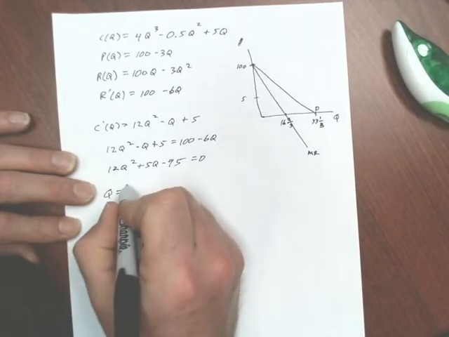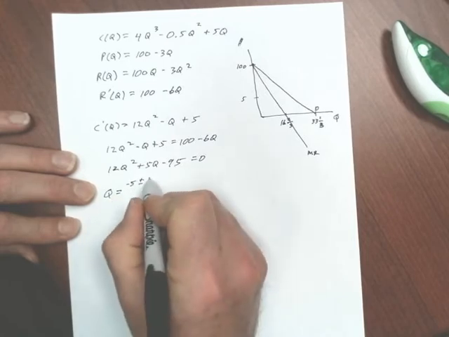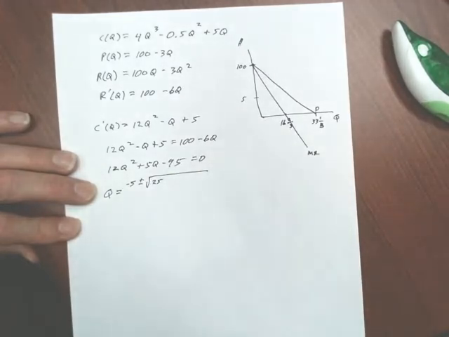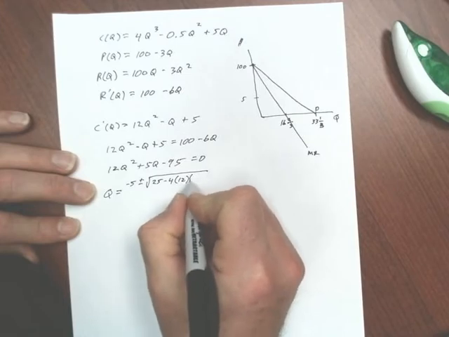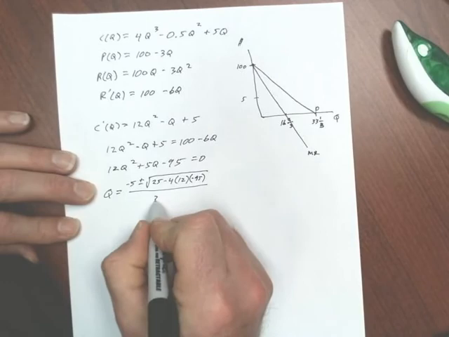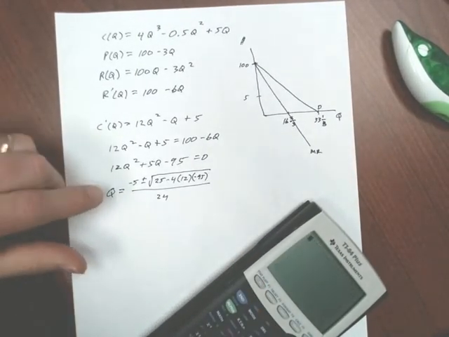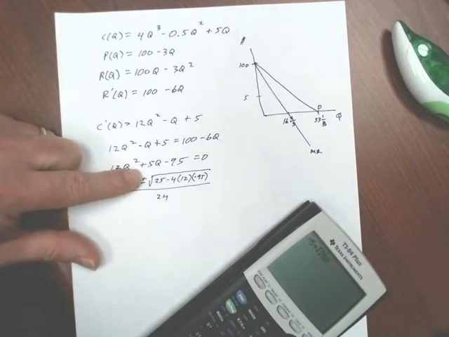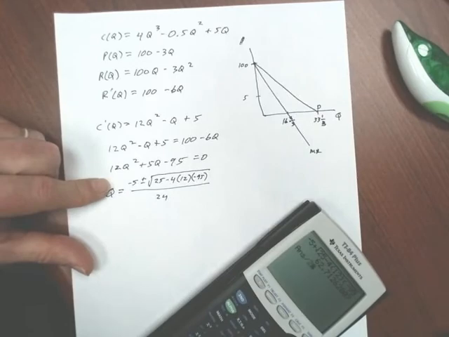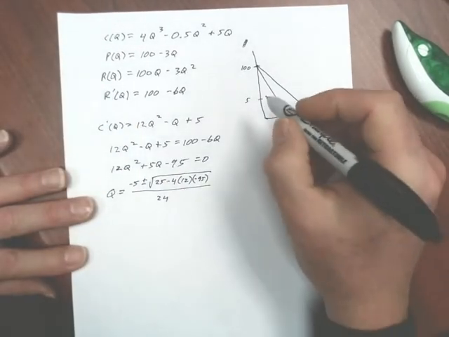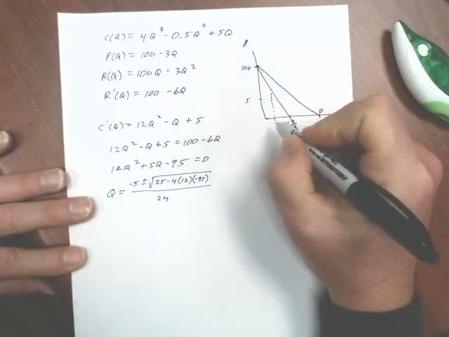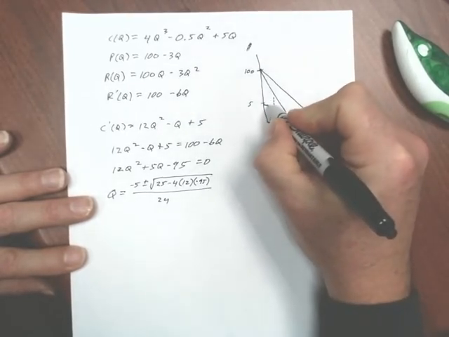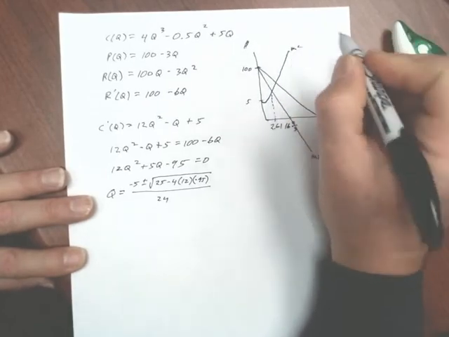So, breaking out our quadratic formula, we get Q equal to -5 plus or minus the square root of 25 minus 4 times 12 times -95, all divided by 24. Now, breaking out our calculator, we get -5 plus square root of 25 minus 4 times 12 times -95 equals 62.7 divided by 24 equals 2.61. So somewhere here at 2.61 is where marginal cost is going to cross marginal revenue.